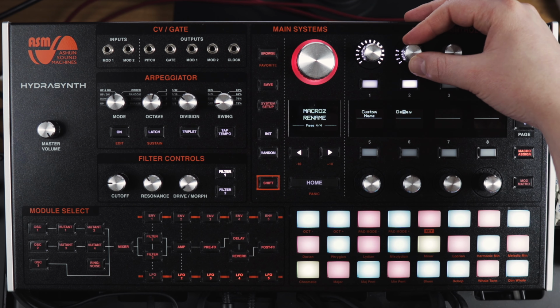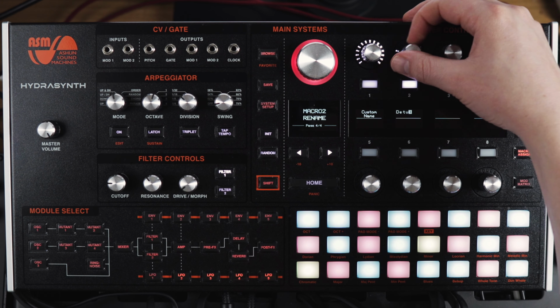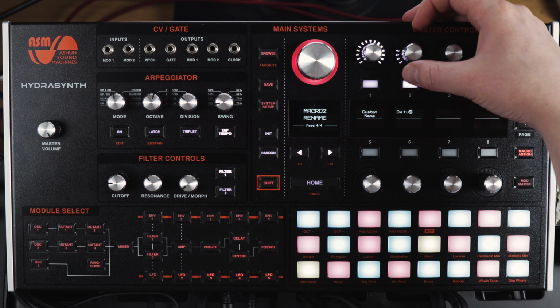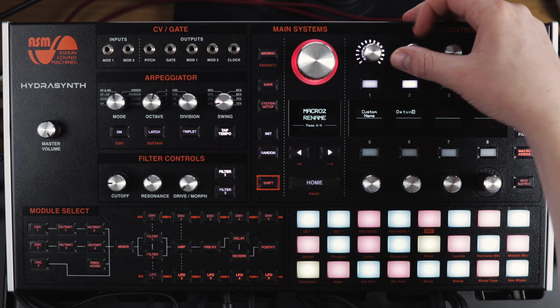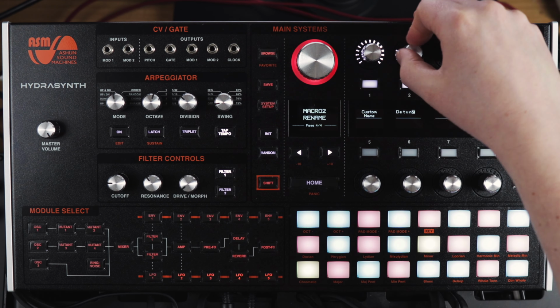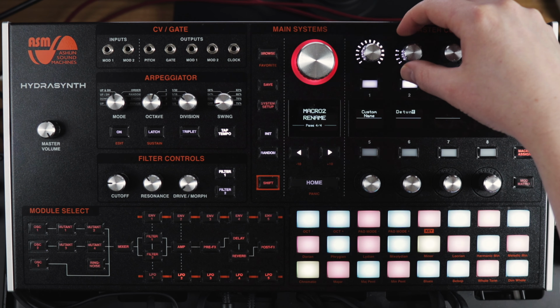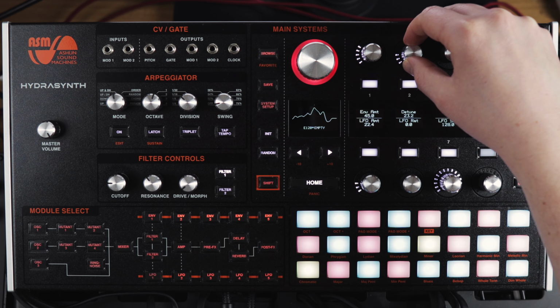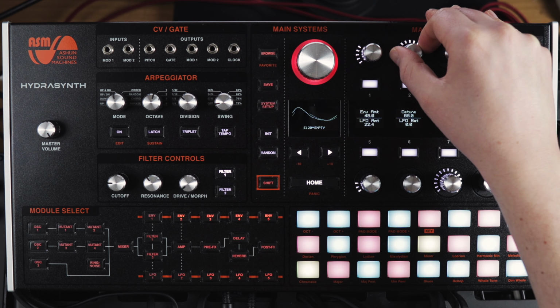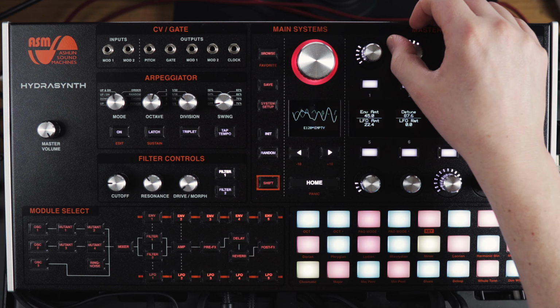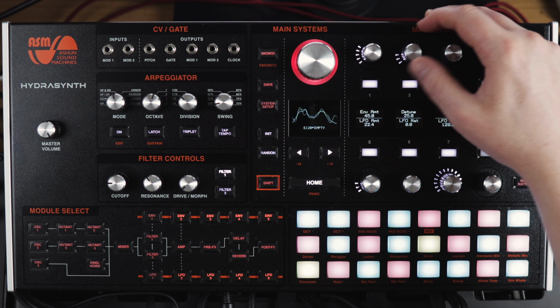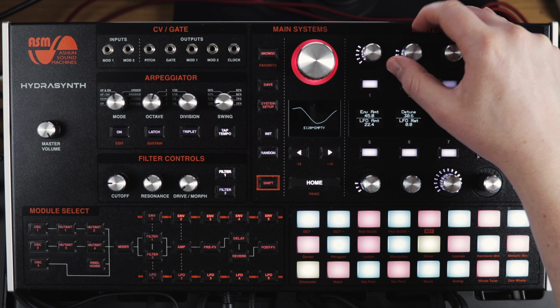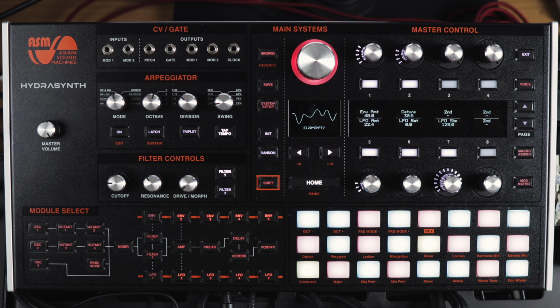If you just go to decay and then just type the rest in. There we go. Let's just test that now. Let's leave a little bit of that on while I work on the rest of the patch.